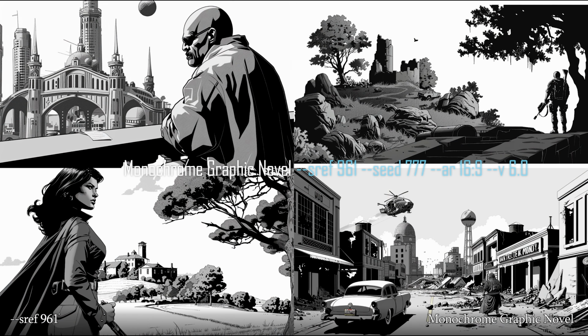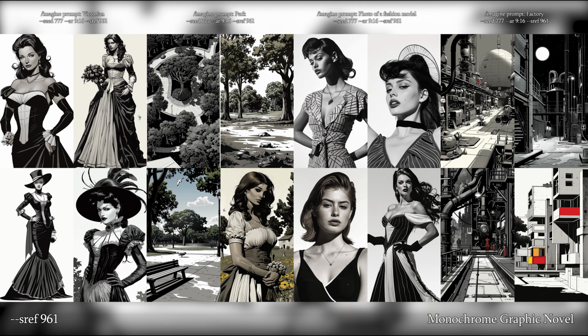961. Monochrome graphic novel. A retro or vintage look, reminds me of the 60s, indeed reminiscent of graphic novels. Also has some splashes of color in some images.